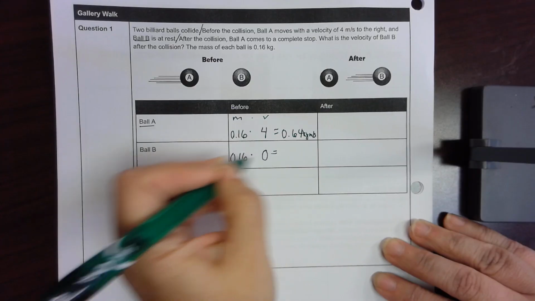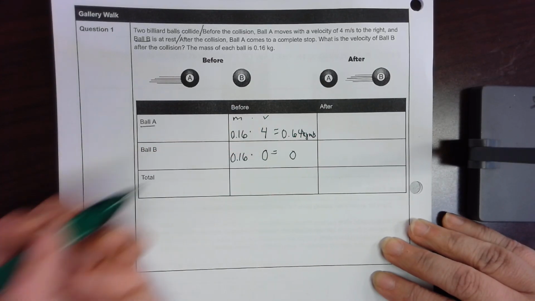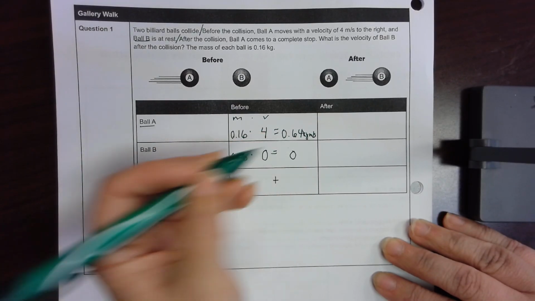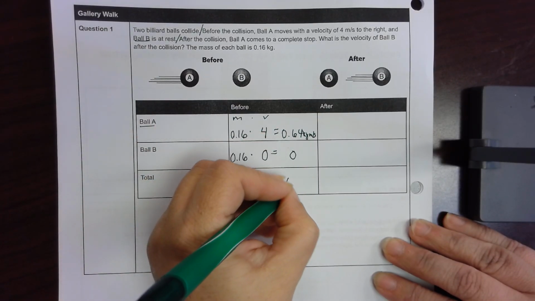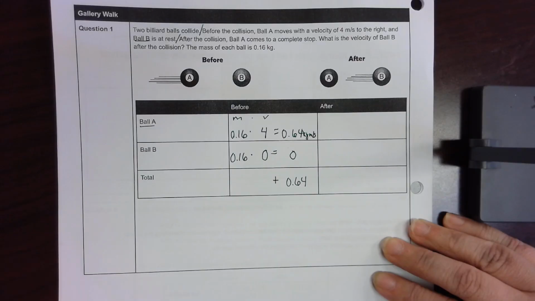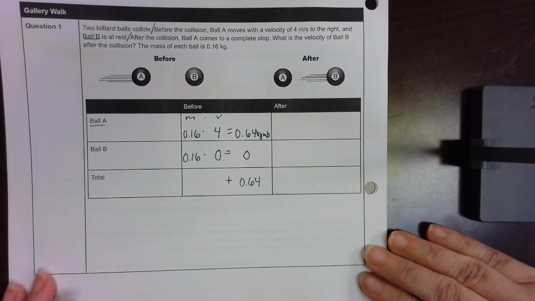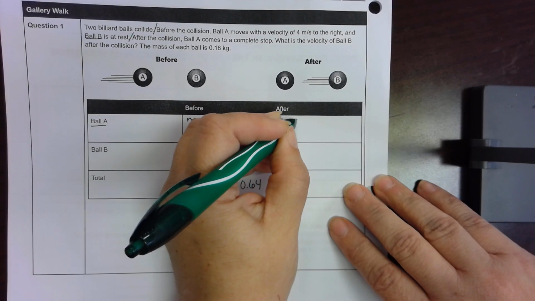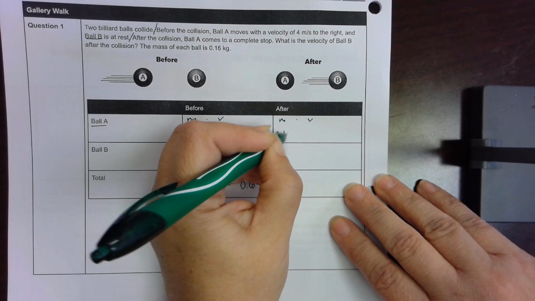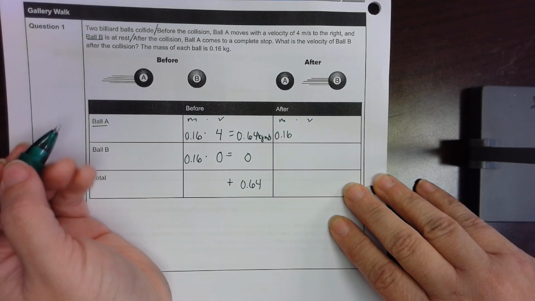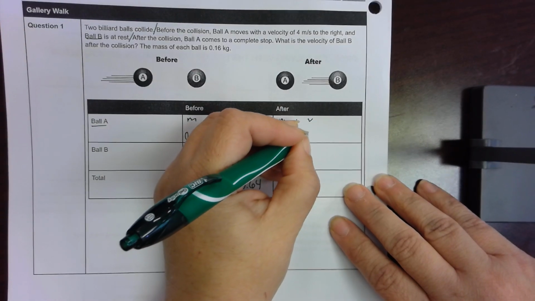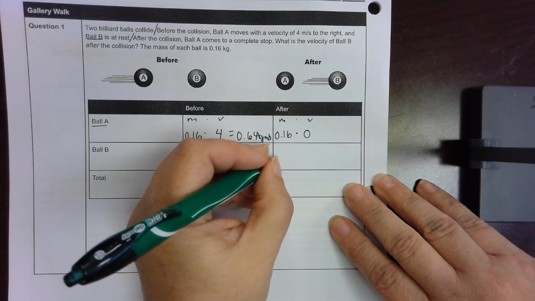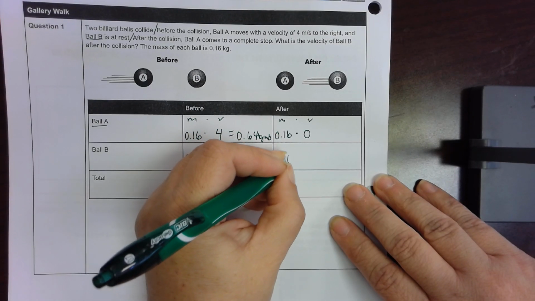And anything times 0 is 0. When I add my momentums together to get the total momentum of my system, 0.64 plus 0 is 0.64. Let's talk about after the collision. After the collision, ball A comes to, let's do our mass and our velocity. Our mass is 0.16. The mass of the object is not changing. Its velocity comes to a stop, so its velocity is 0. In this case, again, the mass is 0.16.